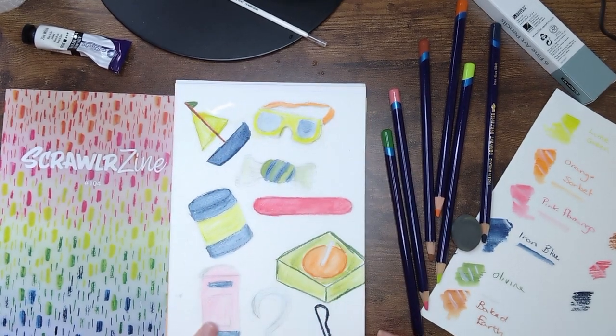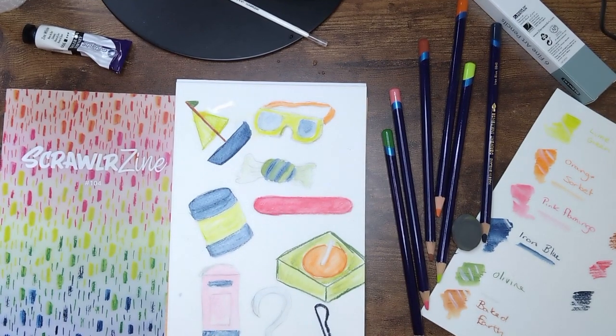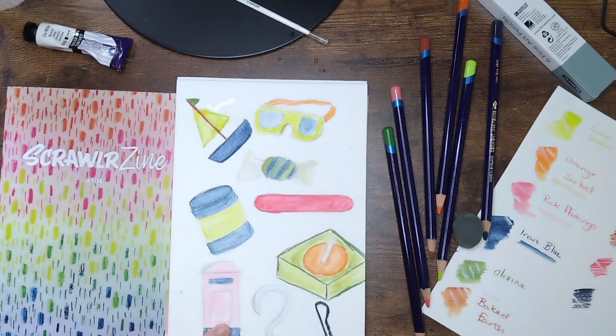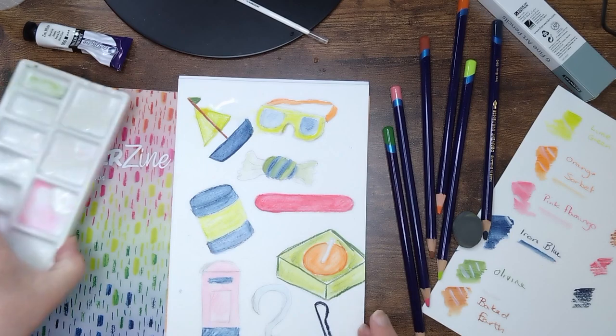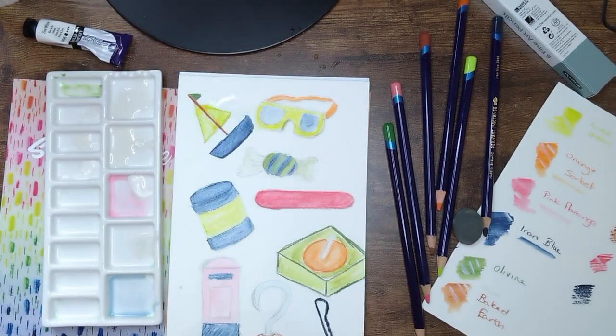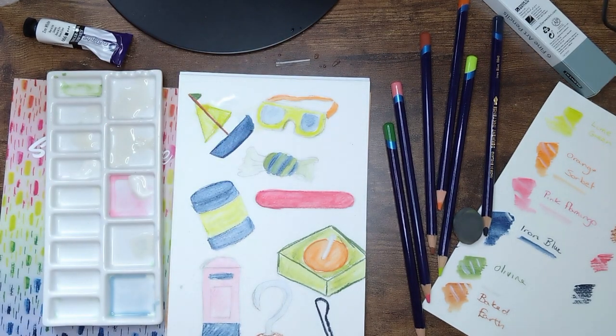So yeah. Obviously that looks nothing like a nail file at the moment. There's details to add on here. And I'm going to use the gouache as well to add some highlights in. I will have spoken to you about the gouache already in that little clip. But yeah, let's get to it.